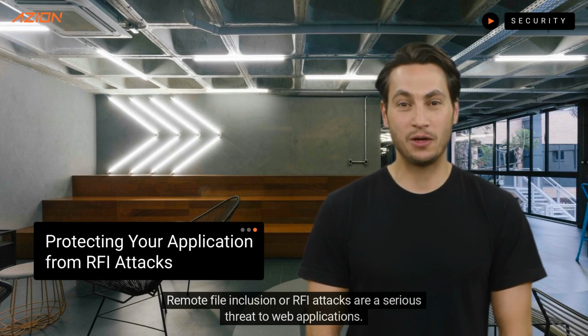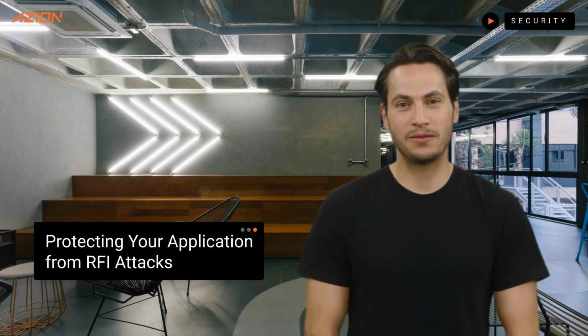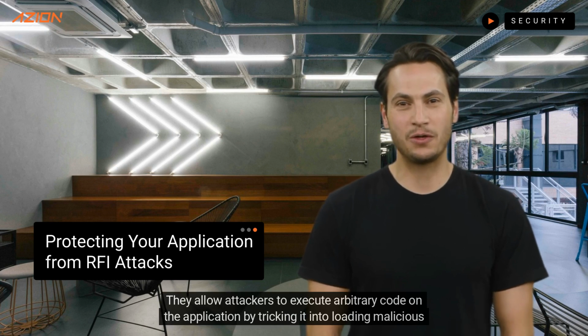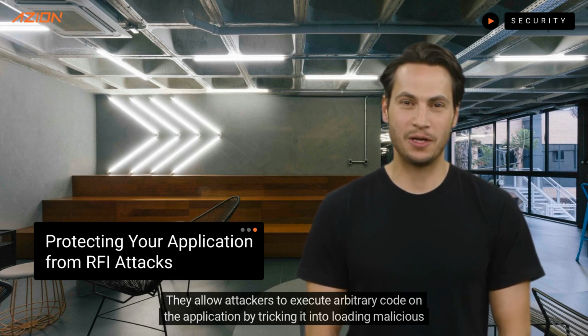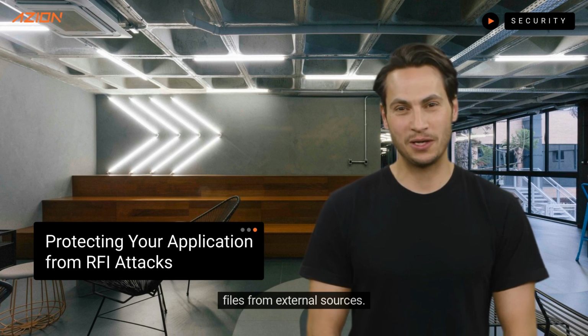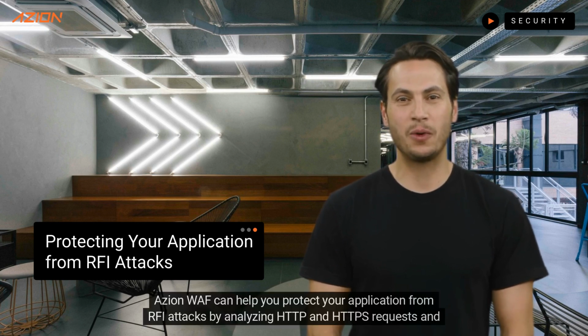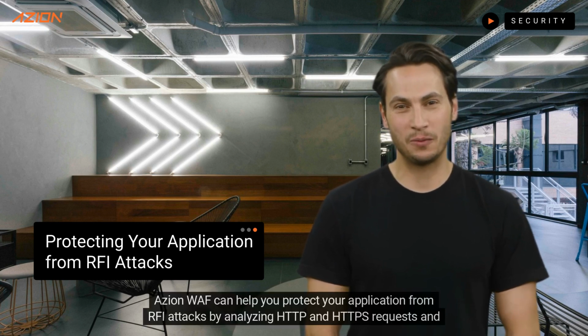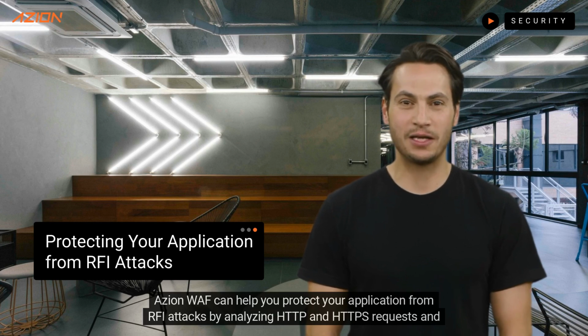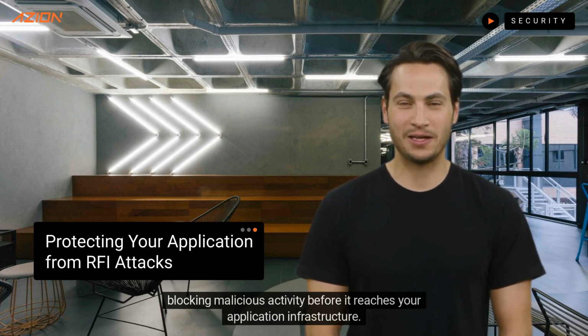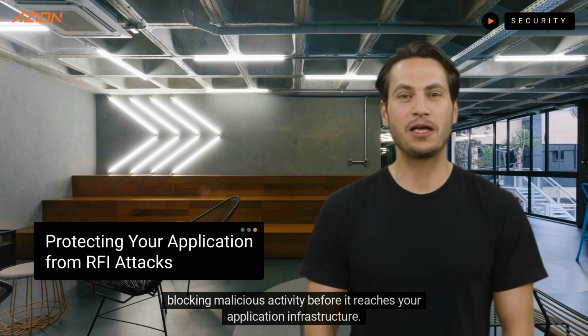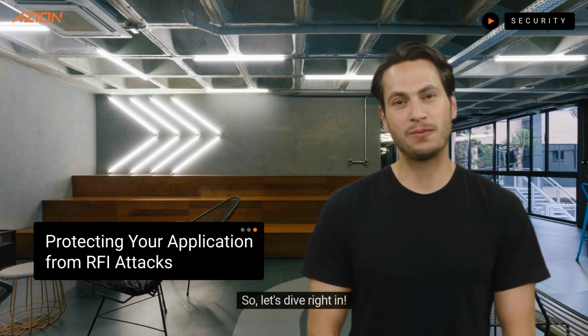Remote file inclusion, or RFI, attacks are a serious threat to web applications. They allow attackers to execute arbitrary code on the application by tricking it into loading malicious files from external sources. Azion WAF can help you protect your application from RFI attacks by analyzing HTTP and HTTPS requests and blocking malicious activity before it reaches your application infrastructure. So, let's dive right in.